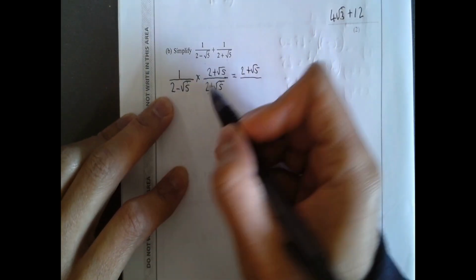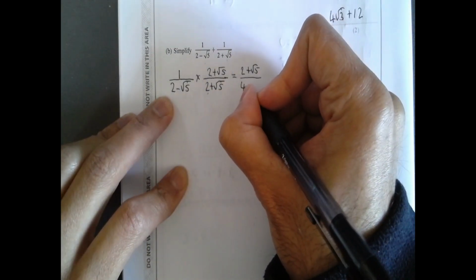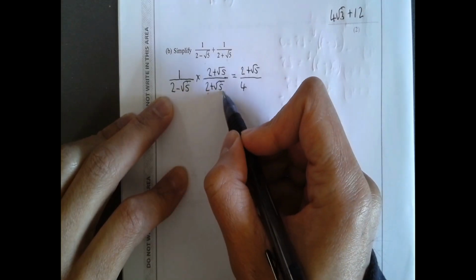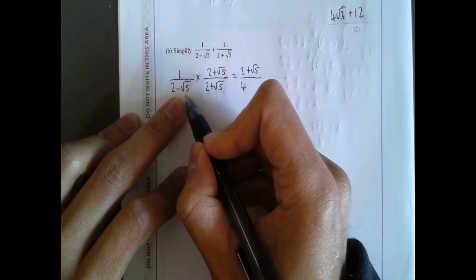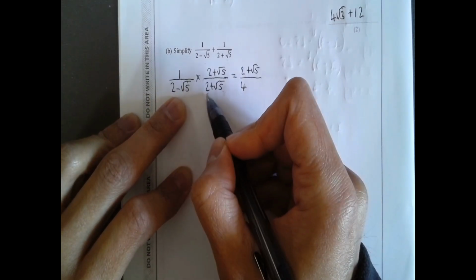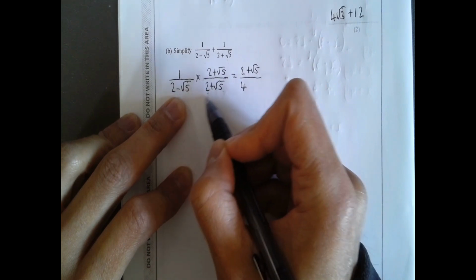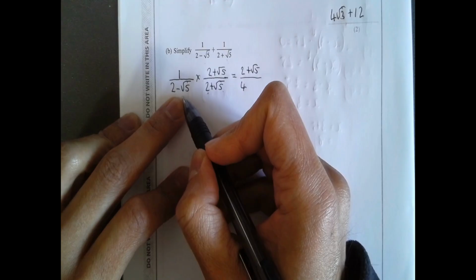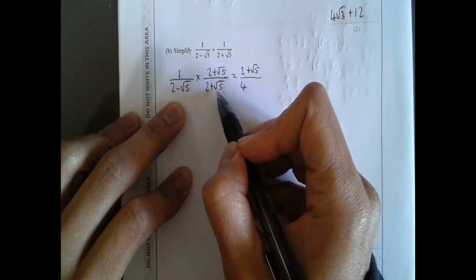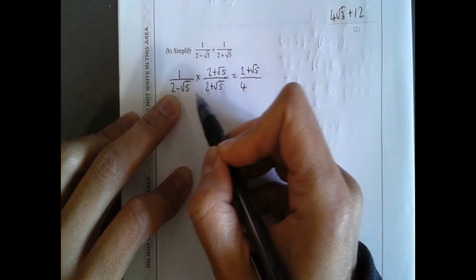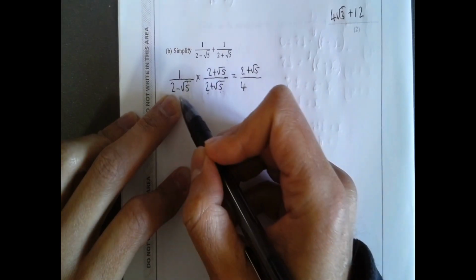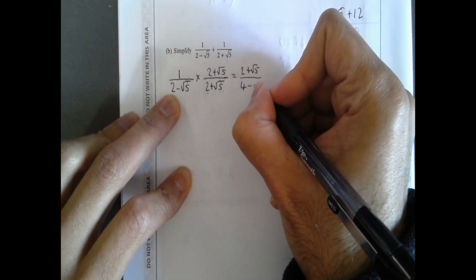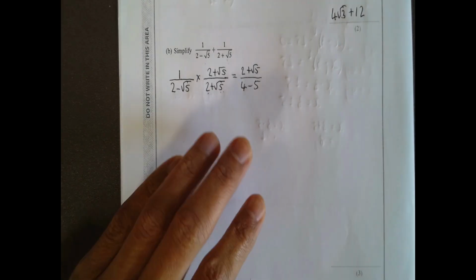So I've got the 2 times 2 bit, which is 4. I've got 2 times positive root 5, and then I've also got this 2 times the negative root 5. So that's going to be plus 2 root 5, take away 2 root 5. Those two bits will cancel each other out, so I'm not going to write them down. And then I've got a negative root 5 times positive root 5. So root 5 times root 5 is 5, but it's going to be negative, so it's going to be take away 5.